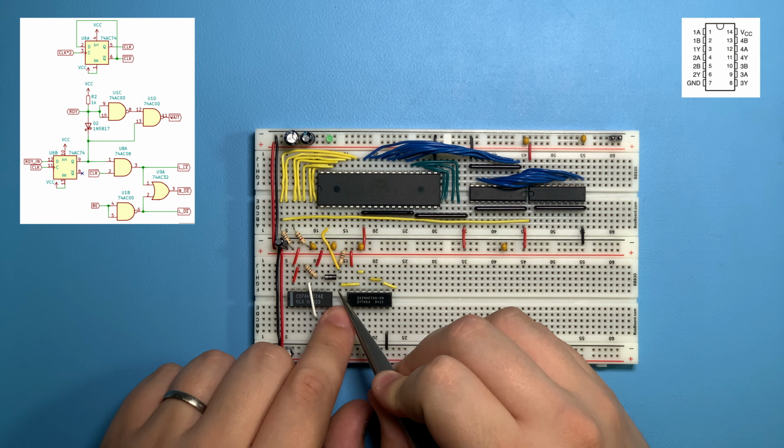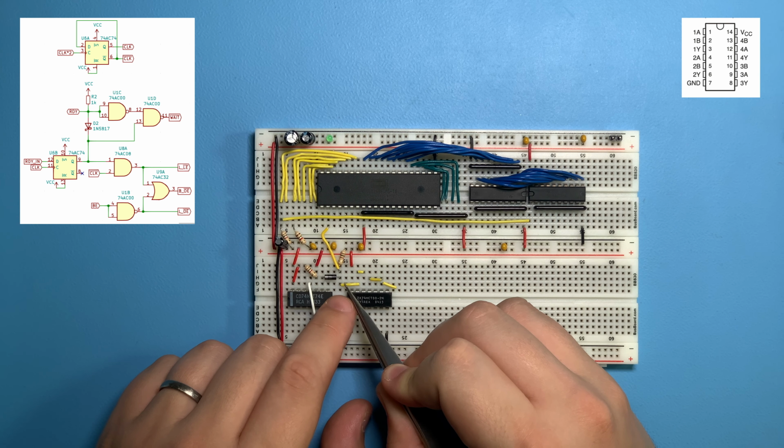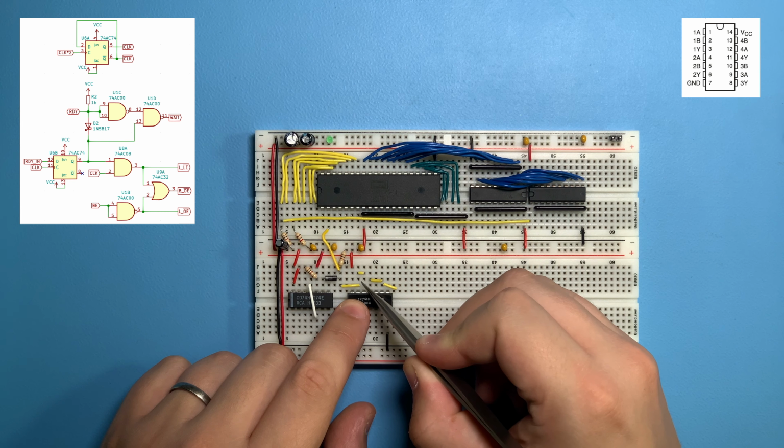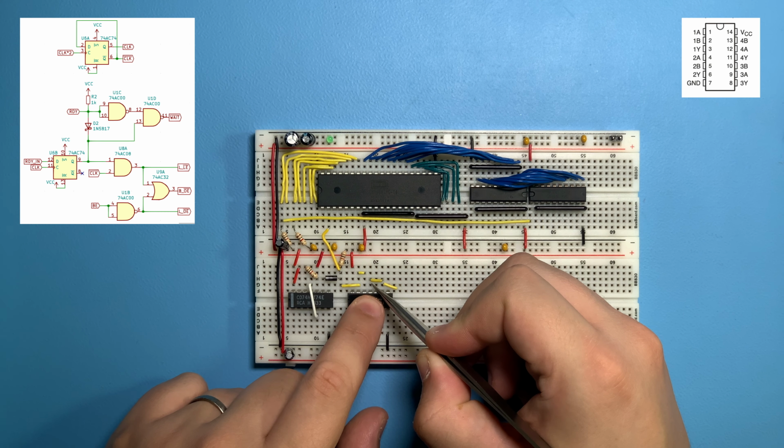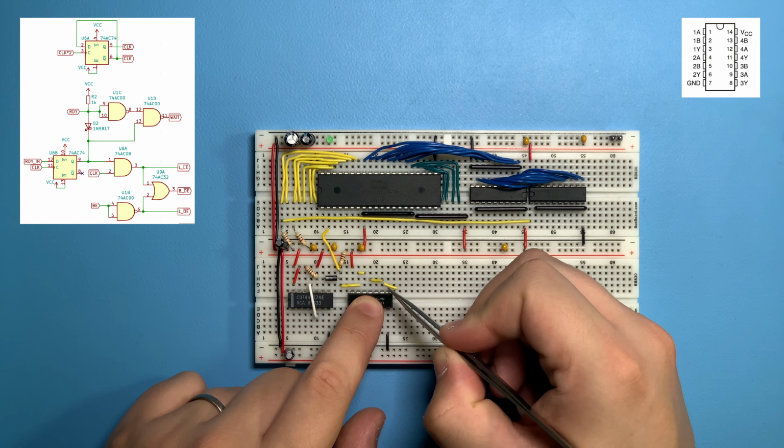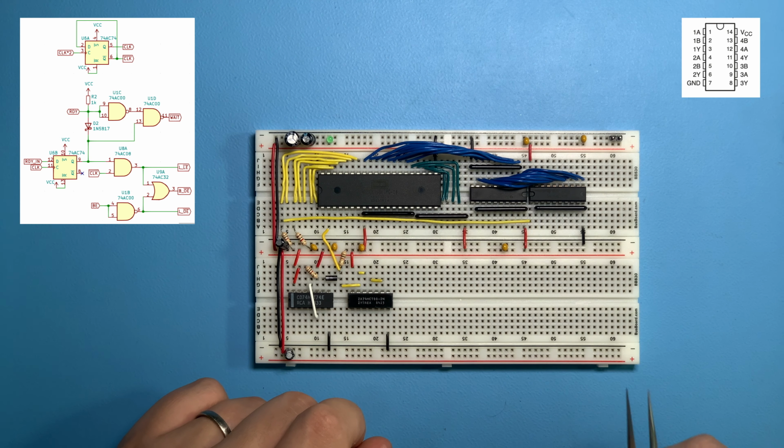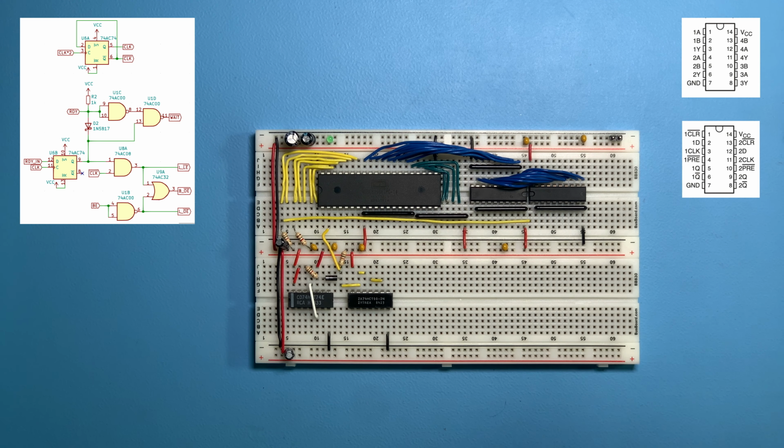So we have here our ready pin from the CPU that goes into the inverter, and then the output of this inverter goes into the second NAND gate. And to the second NAND gate, we need to bring the output of the flip-flop.